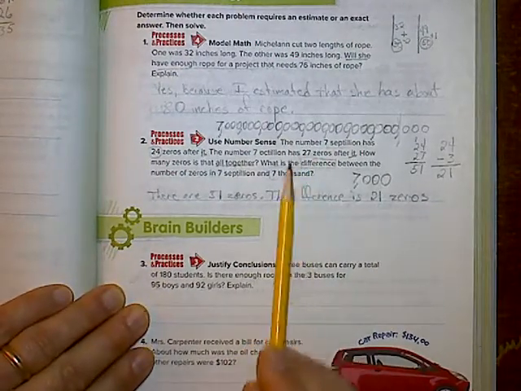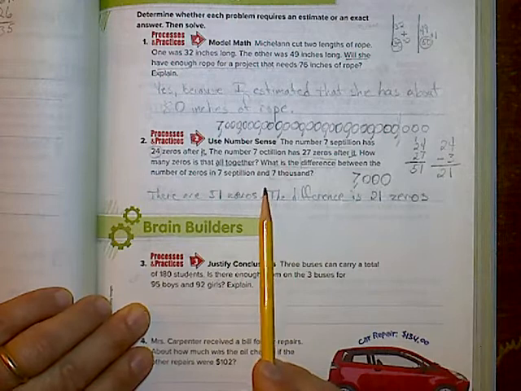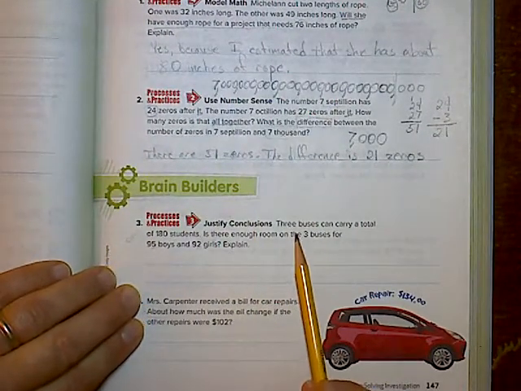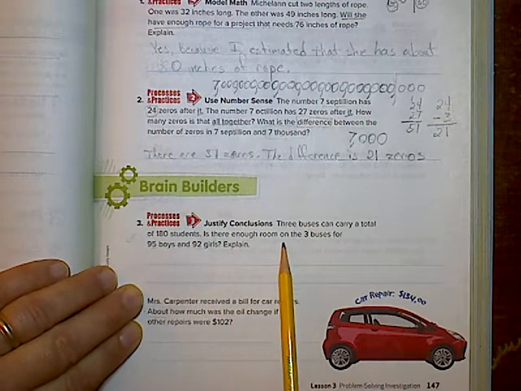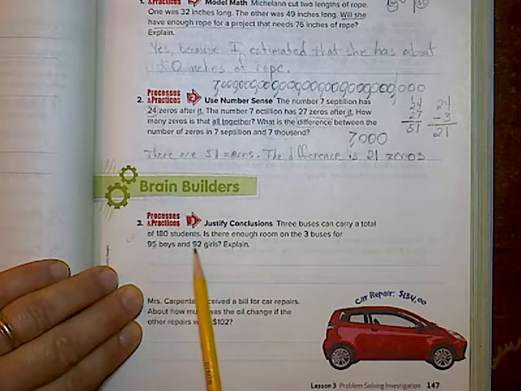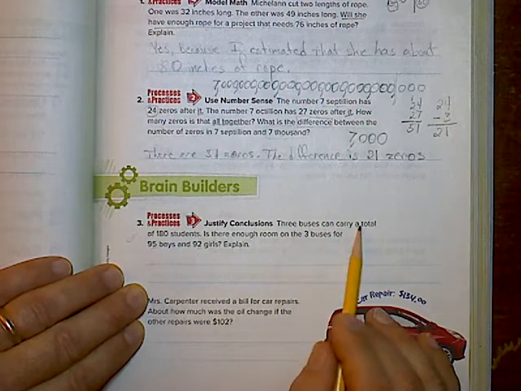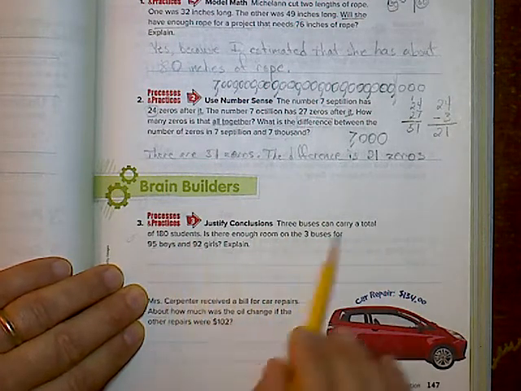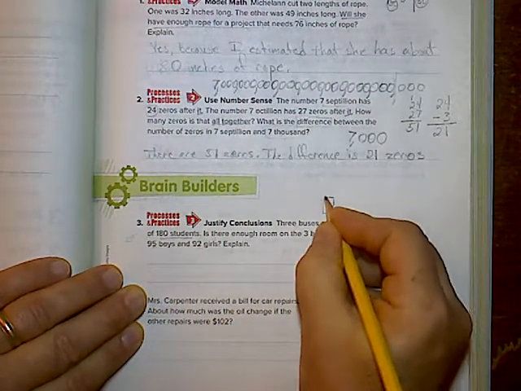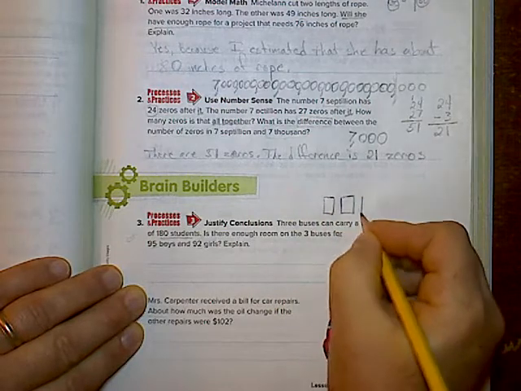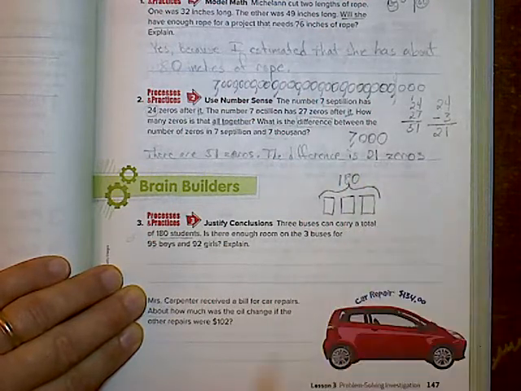Okay, now I really had to take my time there. I had to think about it, read it carefully so I knew what was happening. Make sure you're taking the time to do the same thing. Let's look at another one. 3 buses can carry a total of 180 students. Is there enough room on the 3 buses for 95 boys and 92 girls? Explain. Okay, so it looks like we got 3 buses, and if you put all the kids together in those buses, it'll be 180. So I like to make pictures. 1, 2, here's my 3 buses. And if I add all the kids together, they can all fit in there. It's 180.